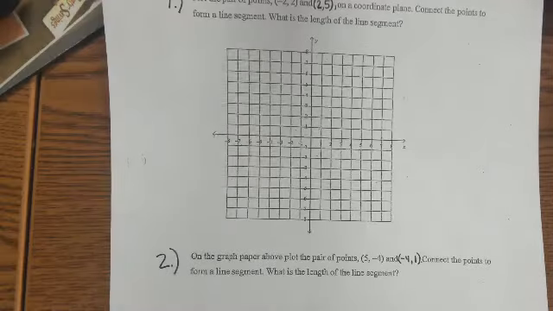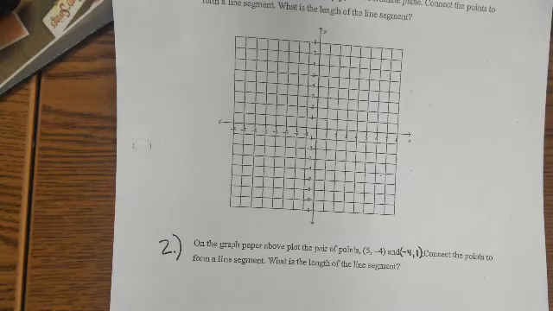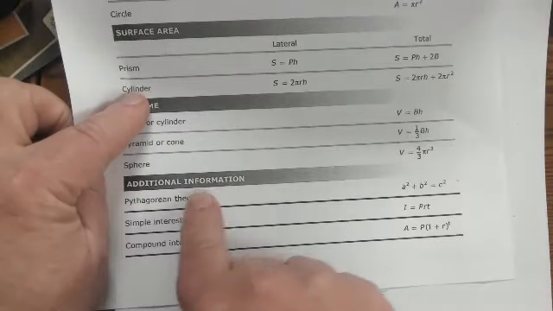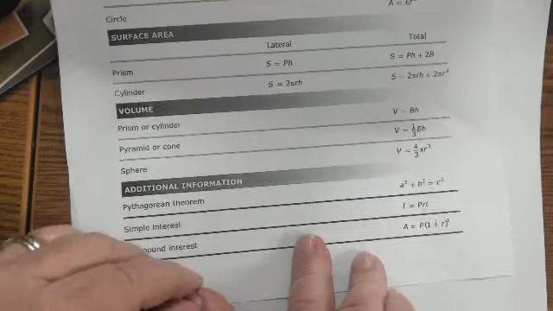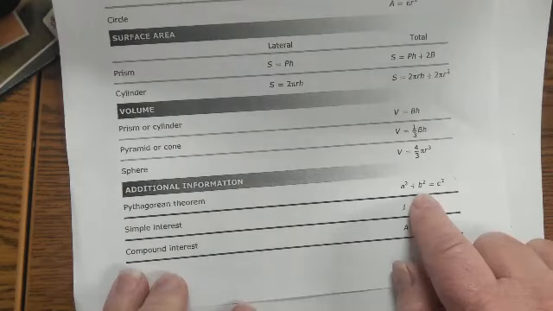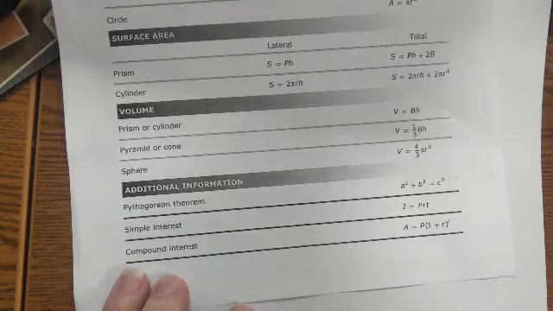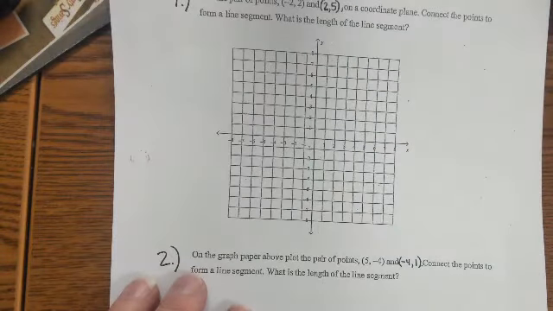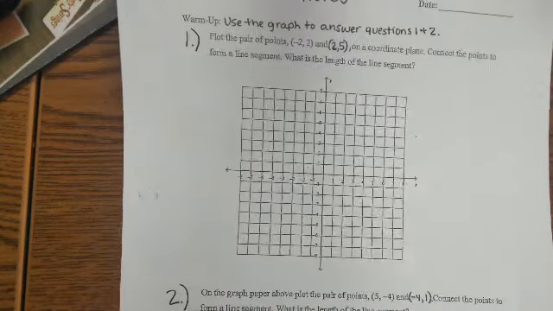So here we go. I suggest that you get your formula chart out. I know that you probably can say this in your sleep, but the reason I say this is because I want you to remember it is here for you under additional information, the Pythagorean Theorem. It is right here. It says a squared plus b squared equals c squared. And remember, sometimes you're going to be finding C, sometimes you're going to be finding A and B, and that's why it's important to be able to identify those parts. So I don't want to make this video too long, so here we go.